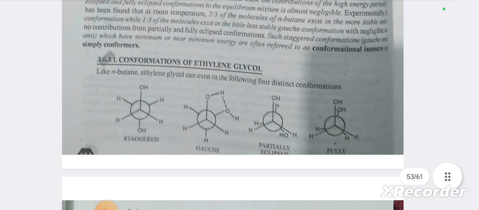The boat form of cyclohexane is further destabilized by the steric strain between the non-bonded flagpole hydrogen atoms. These flagpole hydrogen atoms are separated from each other by a distance of 1.83 angstrom or 183 picometer, a distance considerably less than the sum of their van der Waals radii of 2.29 angstrom or 229 picometer. As a result, the electron clouds of these bonds repel each other, therefore further raising the energy content of the boat form.